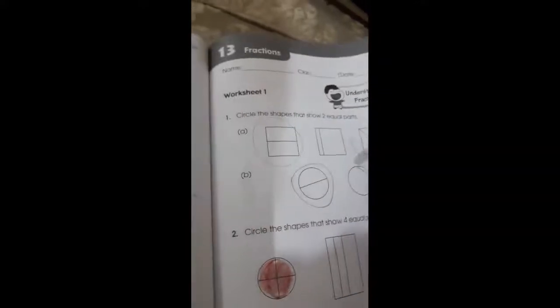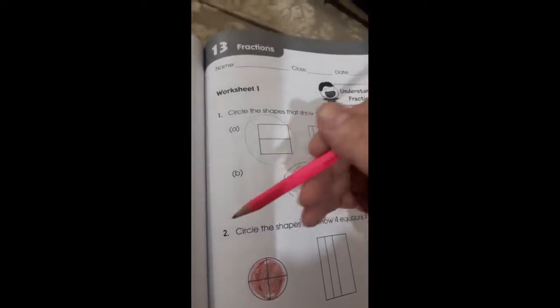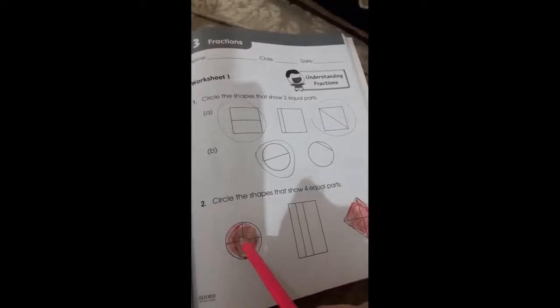Right? We have done it before. As you know, this is the revision. Circle the shapes that show four equal parts. Now here you can see this is the shape which has four equal parts. So I am going to circle this shape, and again this is the shape which has four equal parts. Is that clear? Now students, please open page number 100.